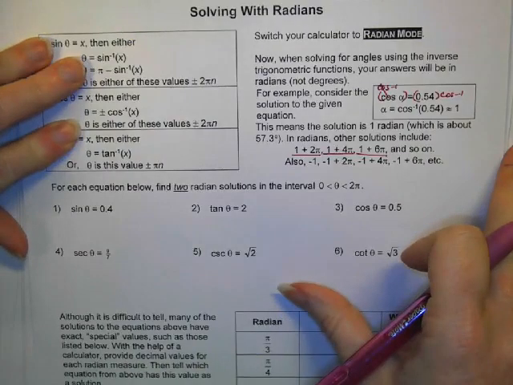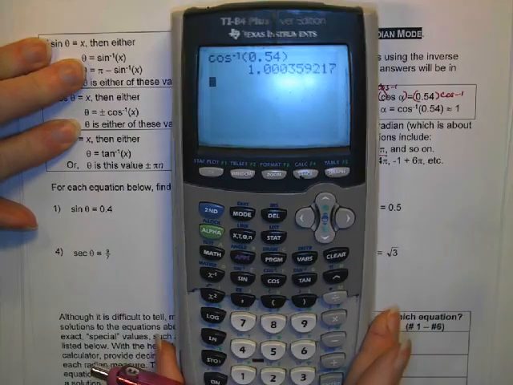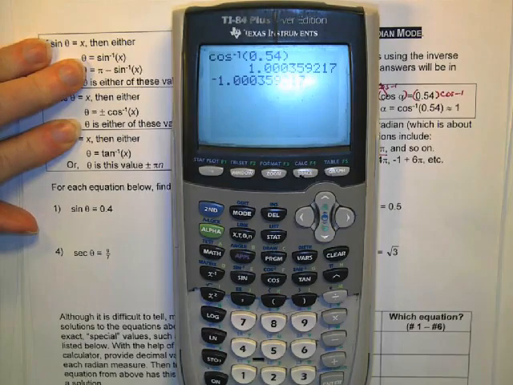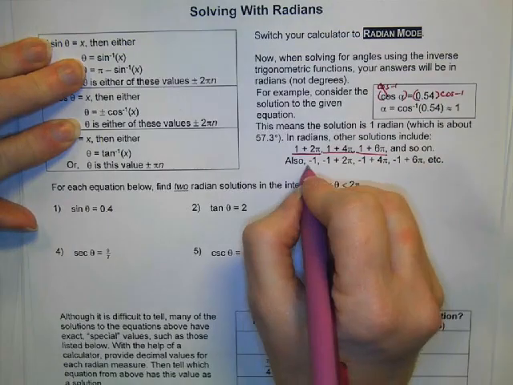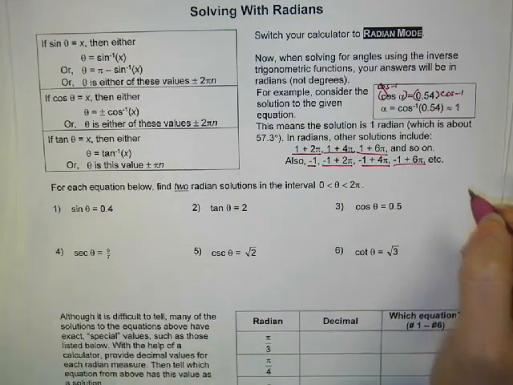The other thing you can do, and this only works for cosine, is take what the calculator gave you, make it negative, and then add 2 pi and 4 pi. That's what they're doing right here: negative 1 plus 2 pi plus 4 pi plus 6 pi.